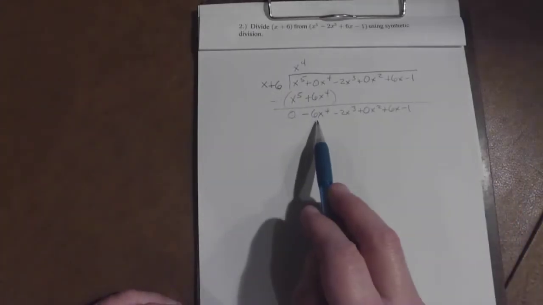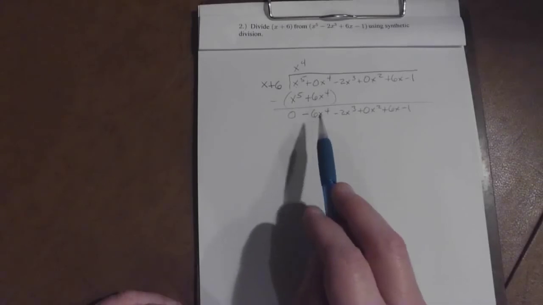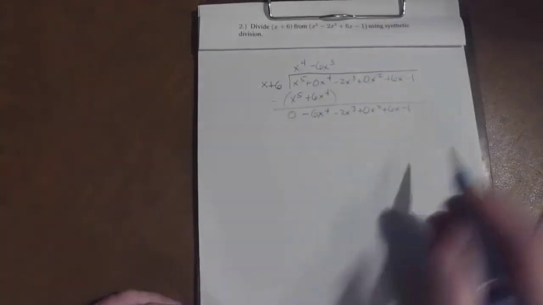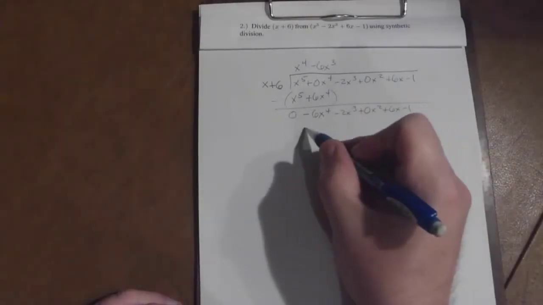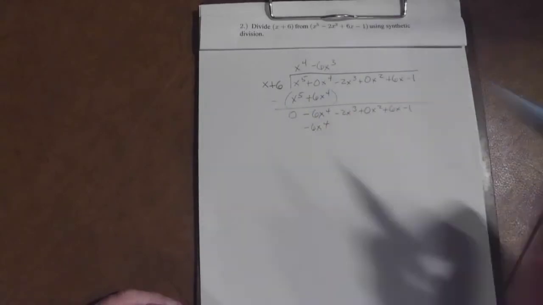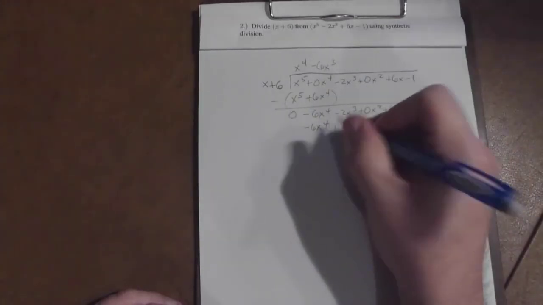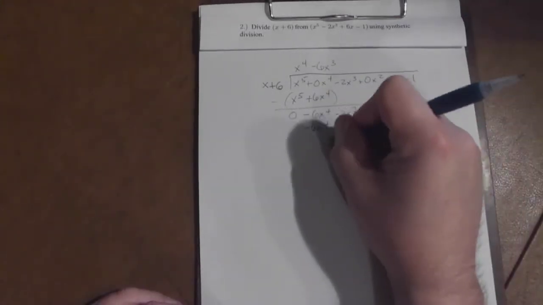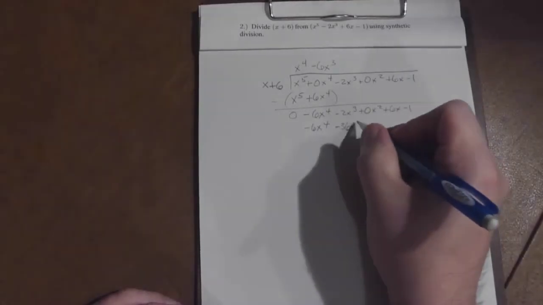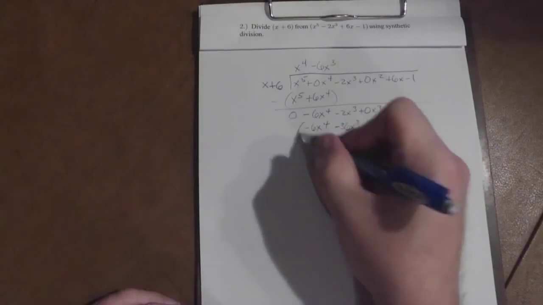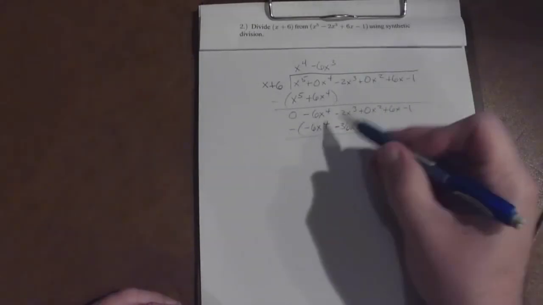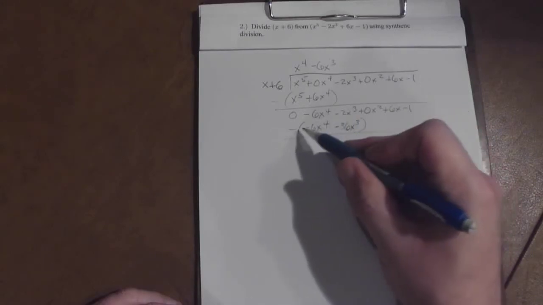What times x gives me negative 6x to the 4th? That would be minus 6x cubed. Minus 6x cubed times x gives me minus 6x to the 4th, and minus 6x cubed times positive 6x is a minus 36x cubed, where I'm going to now come along again and subtract that from what's above.